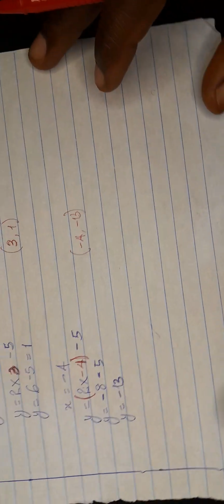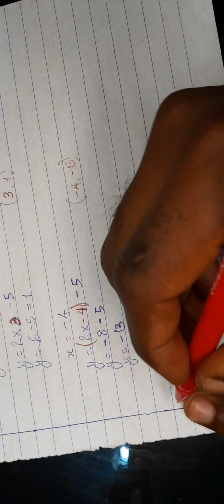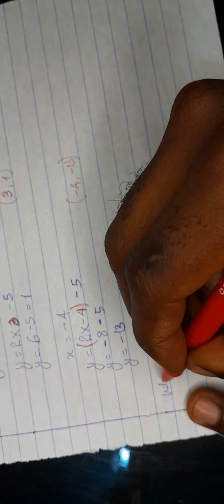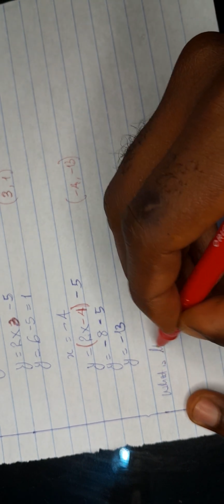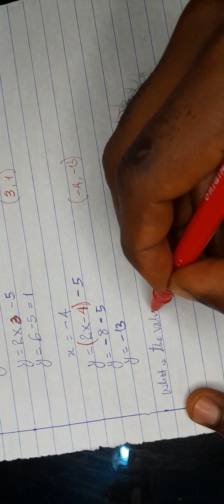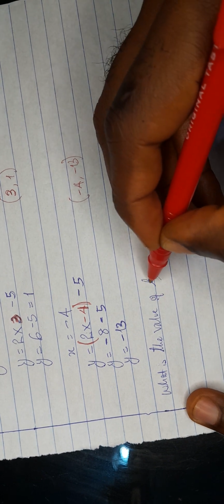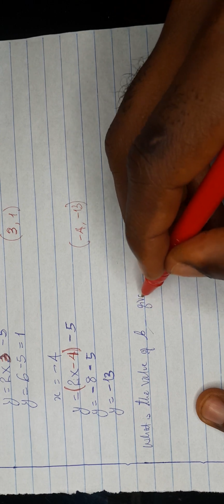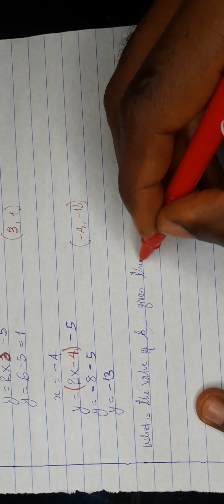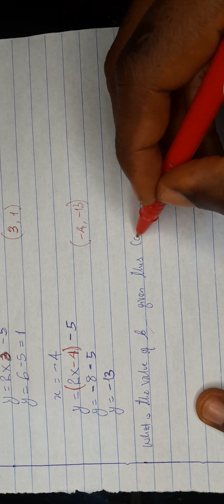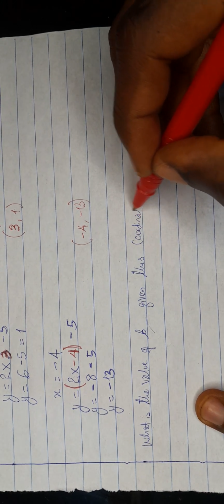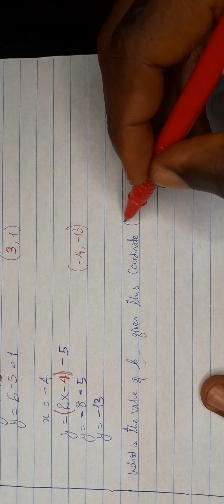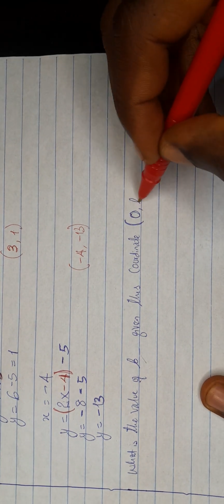It means some questions can come like this. What is the value of b given this coordinate, 0 comma b?